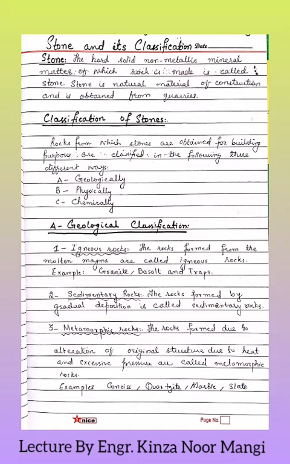Because of the high temperature and heavy pressure, the original structure of the rocks gets changed, which causes changes in structure, in texture, or in mineral composition, or maybe both. This results in the formation of a new type of rock known as the metamorphic rock.